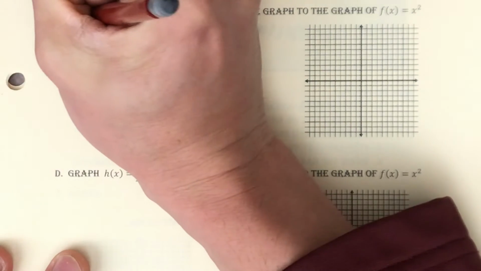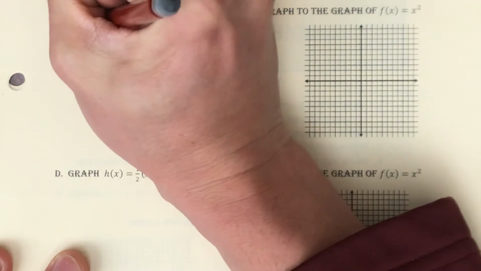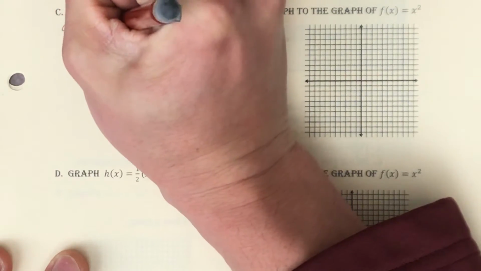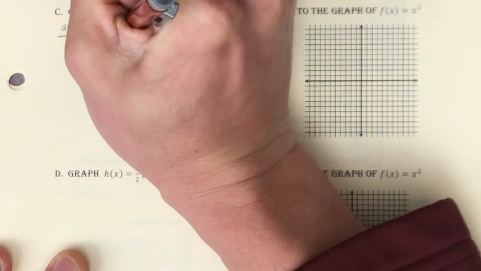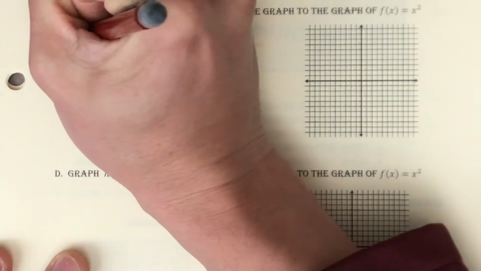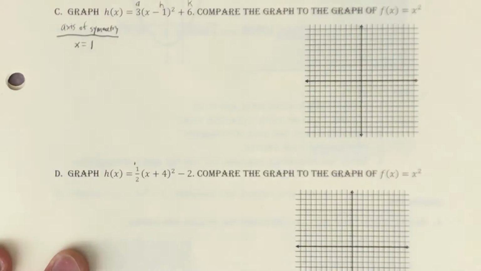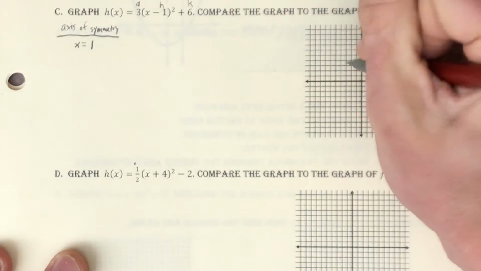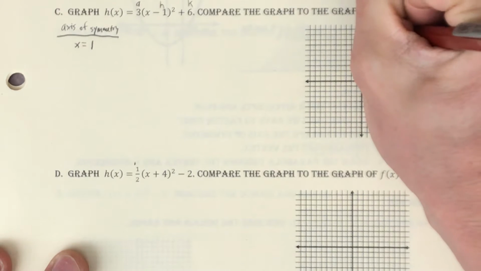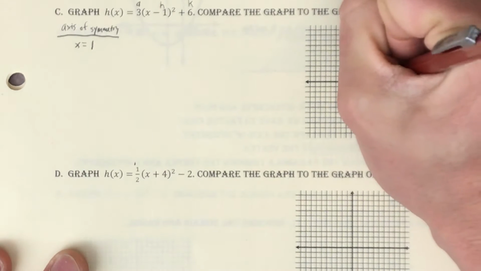So first thing we want to do is find my axis of symmetry. Again, remembering axis of symmetry is x equals h, the opposite of h. So that means I have x equals, and this was a -1, so +1. So I can go in and graph that. So x equals 1, one to the right of the y-axis, is my axis of symmetry.